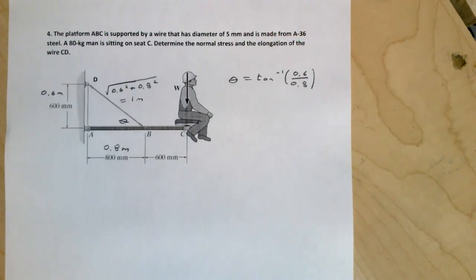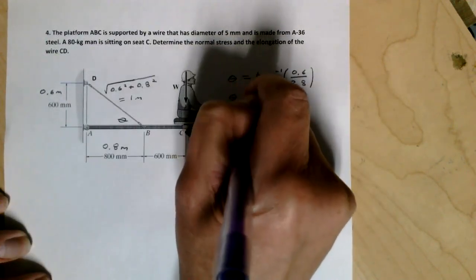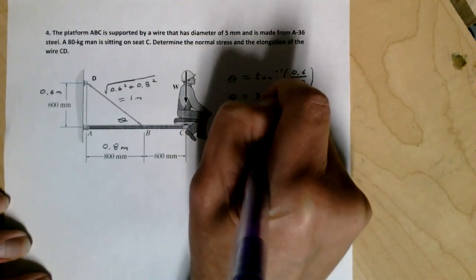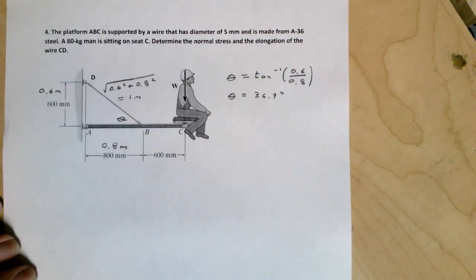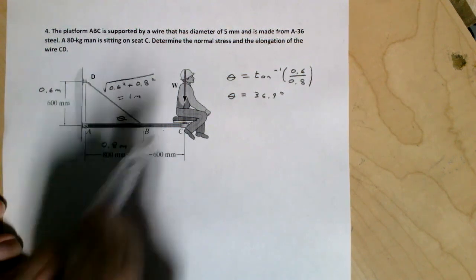This comes out to about 36.9 degrees for this angle here. And so we have everything we need.